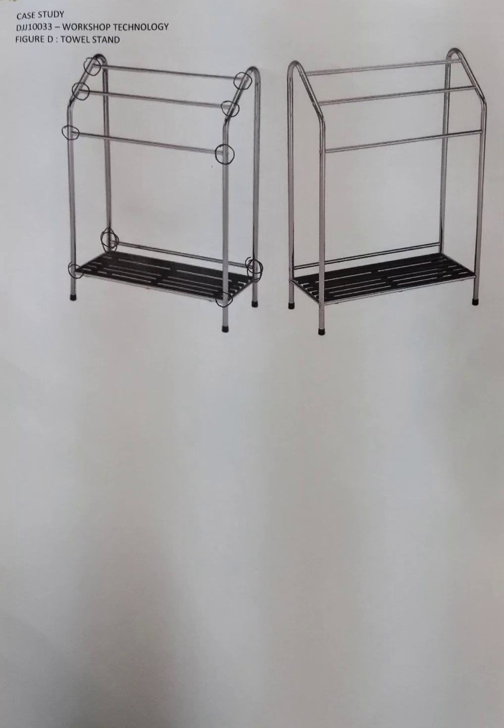Okay, question B. Type of joining, the circled joining area. From this picture of the product tower stand, I have marked the part where we use oxyacetylene gas. Next, we will go to question C.